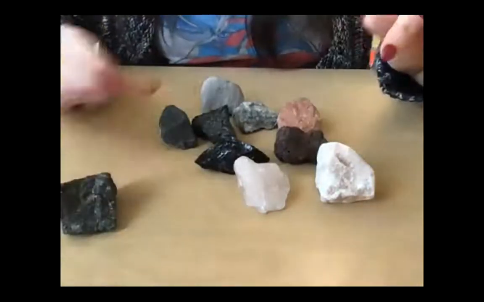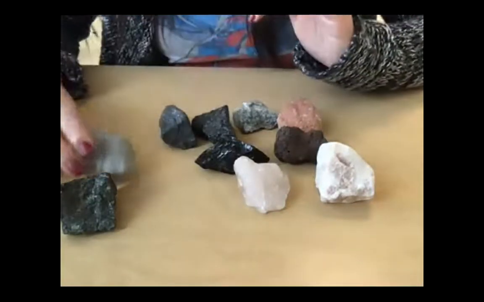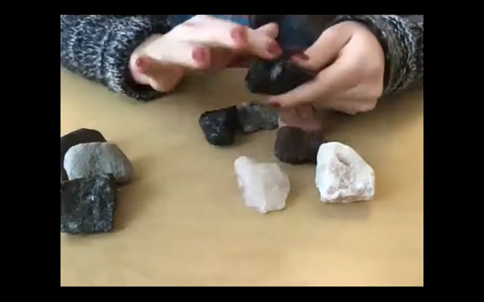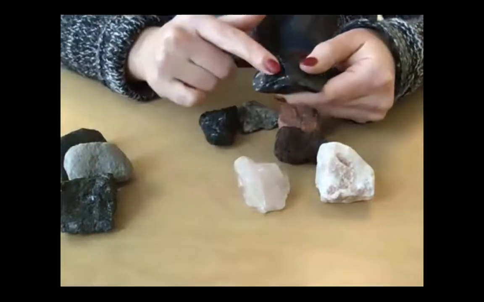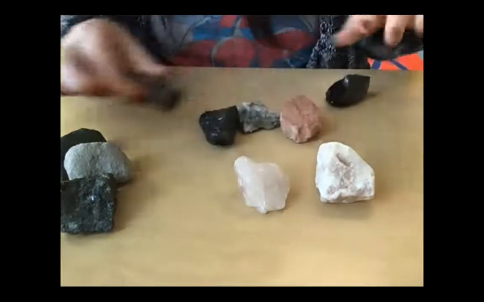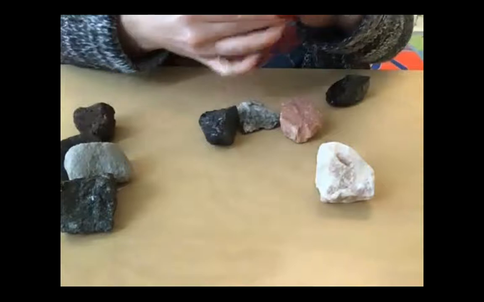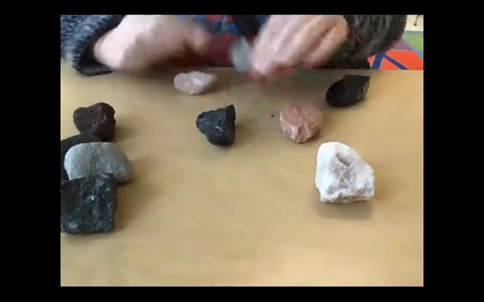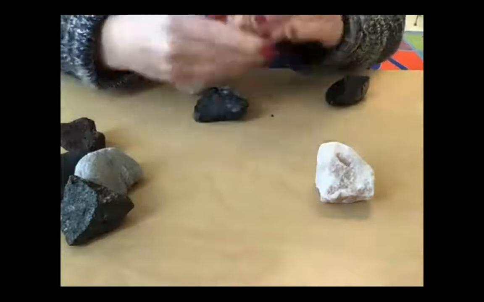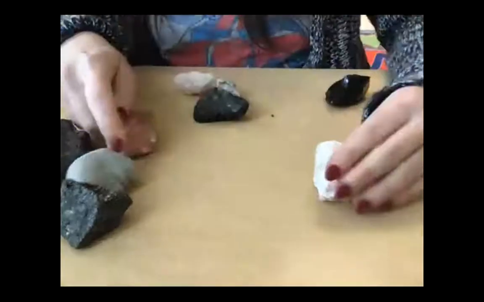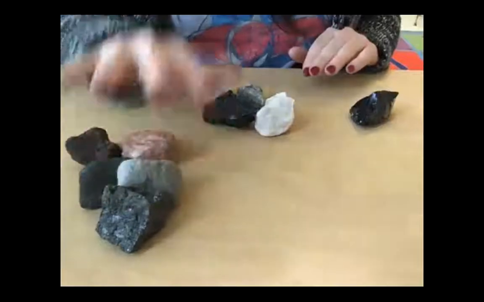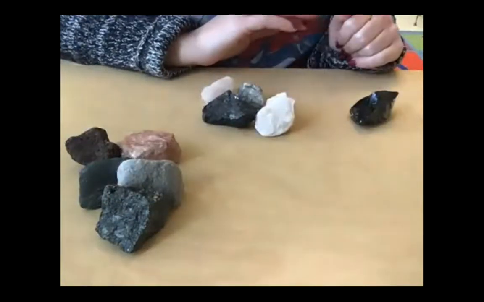This one is rough. Oh, that one's a very rough rock. Rough. This one feels very smooth, and you can even kind of see it's very shiny and smooth. Another rough rock. This one's bumpy. Another bumpy one. Bumpy, rough, bumpy. So there I've sorted my rocks by texture. I have my rough rocks, my bumpy rocks, and my smooth rock.